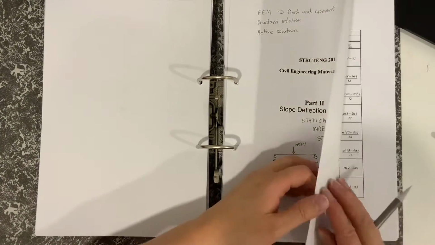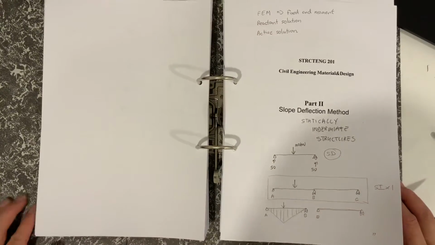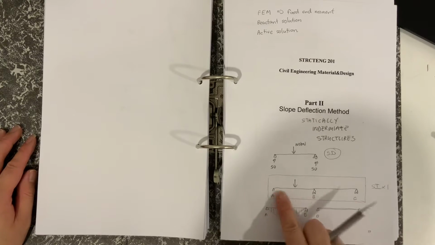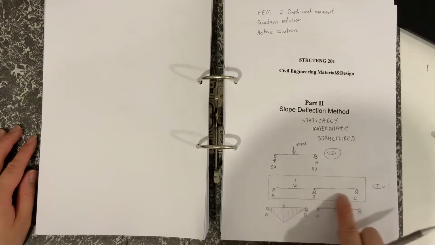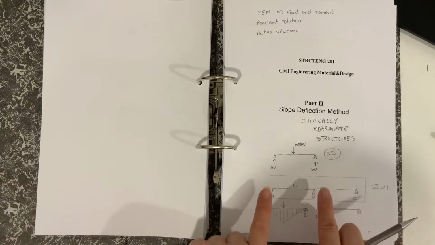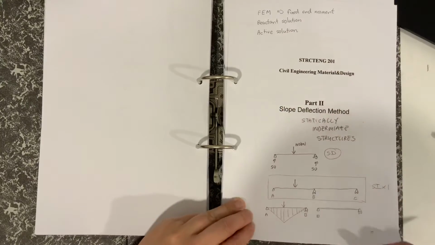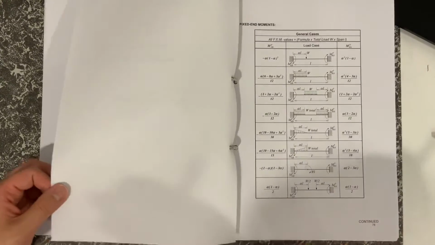So let's move on. So remember, fixed end moment, reactant solution, and active solution. For any span, maybe you've got a 3 span, 4 span, each span simply supported, and you'll be able to work out what's known as the active solution. All right, so let's move on.